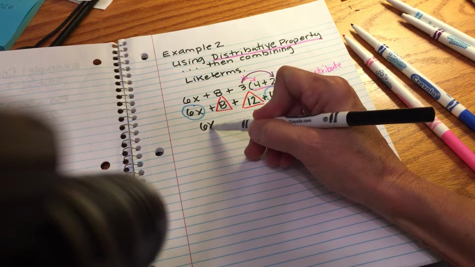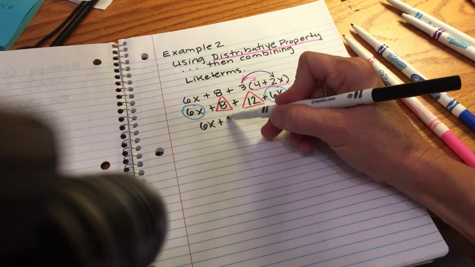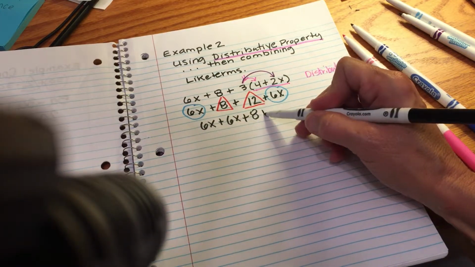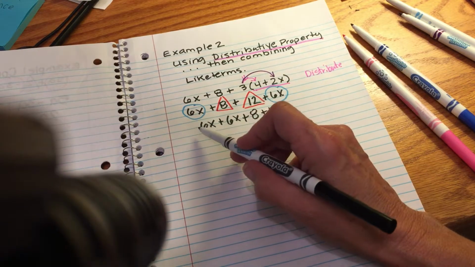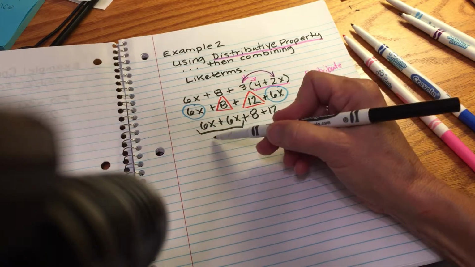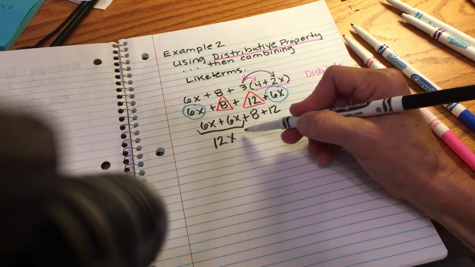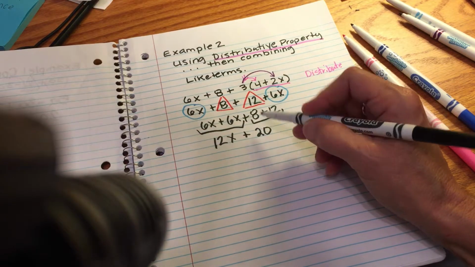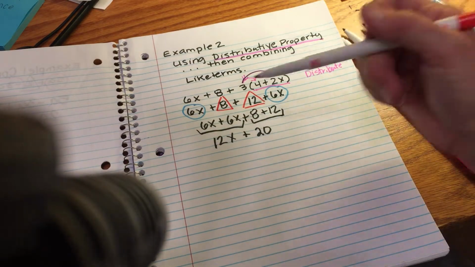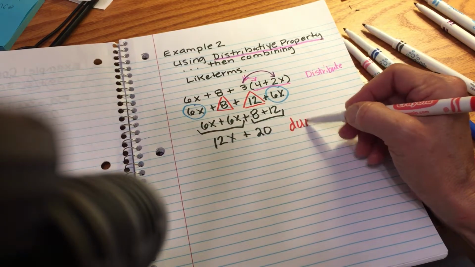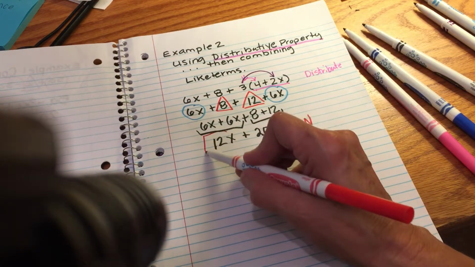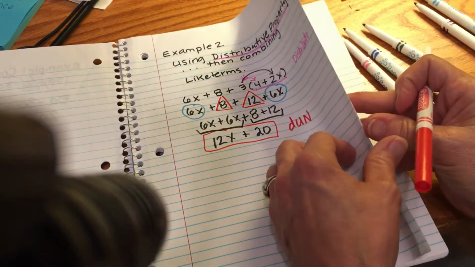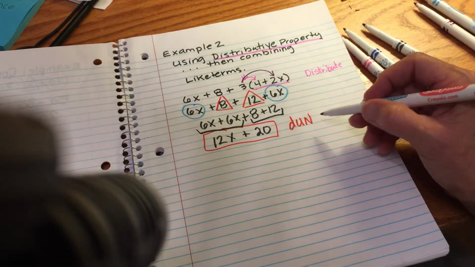So now I'm going to combine 6x plus this 6x plus the 8, and these are all positive, plus the 12. Now I'm going to combine these two, which gives me 12x, and then I'm going to combine these two, which gives me 20. And I am done. D-U-N, because 12x is not like 20, so I cannot combine them. And that's pretty much it.